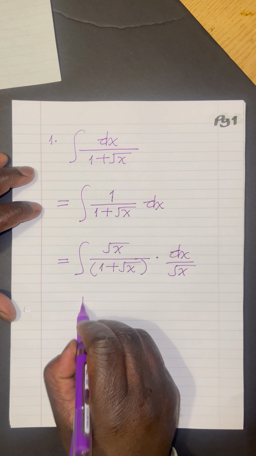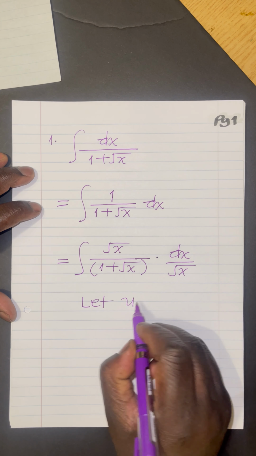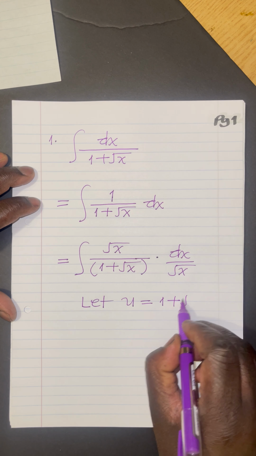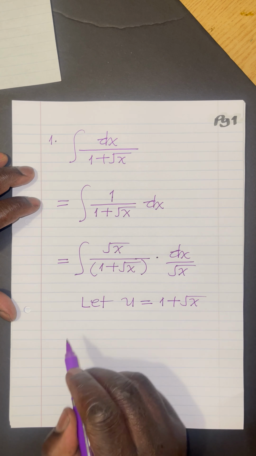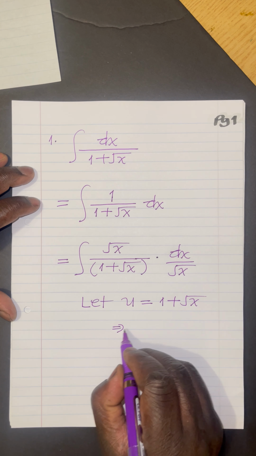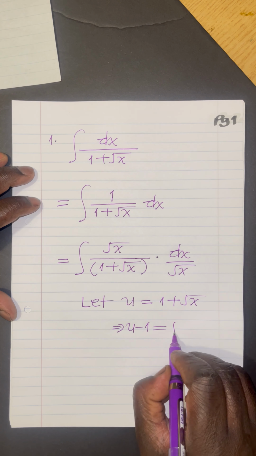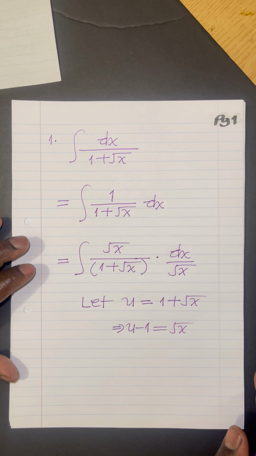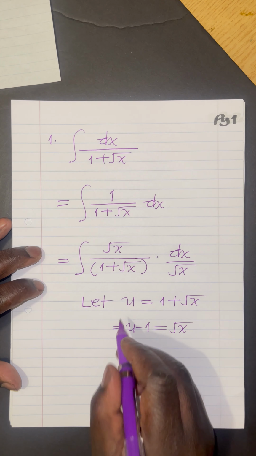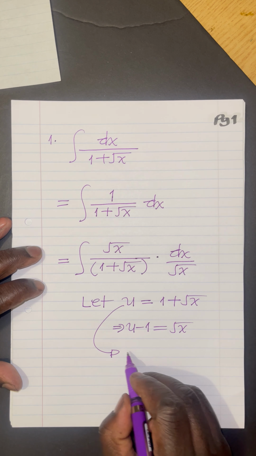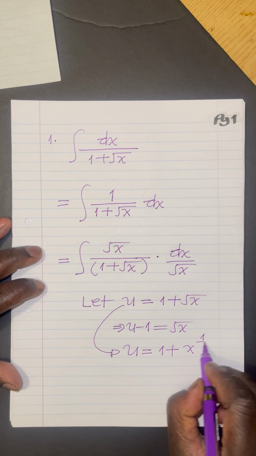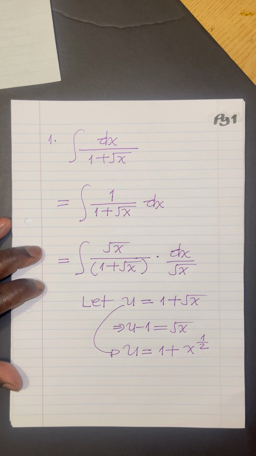But at this stage, I'm going to let u be equal to 1 plus square root of x, this part here. Now, I must solve for square root of x first here. So this equation implies u minus 1 is equal to square root of x. The first part. The second part would be to differentiate both sides. But for me to differentiate both sides, I'm going to have to rewrite the right-hand side. So this is u is equal to 1 plus x to the power half. Remember, square root of x is x to the power half.